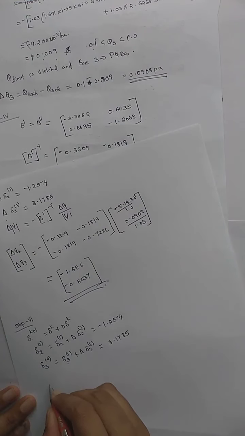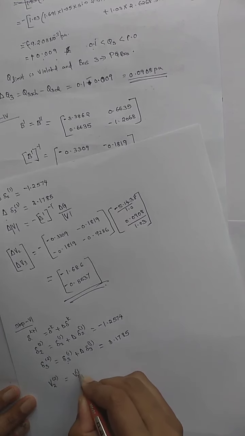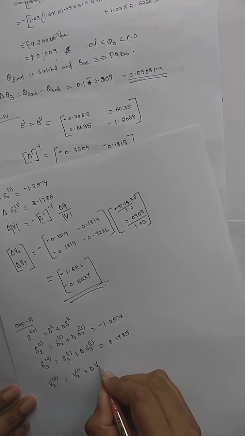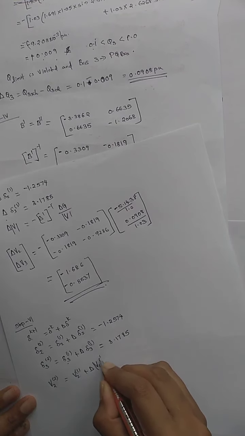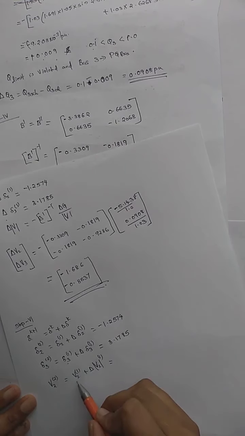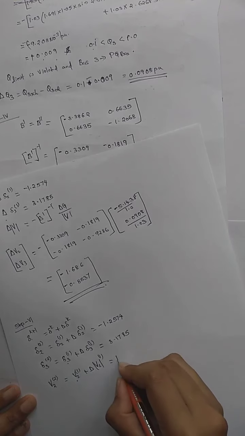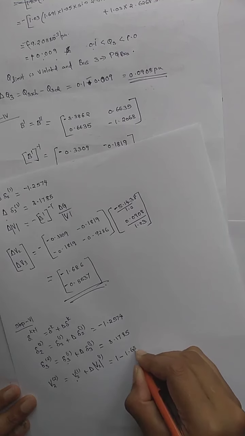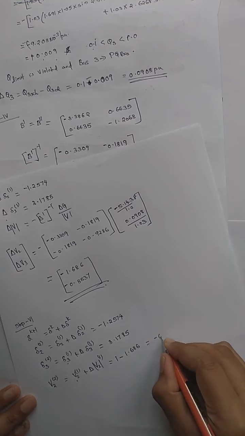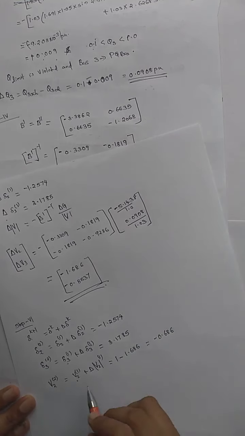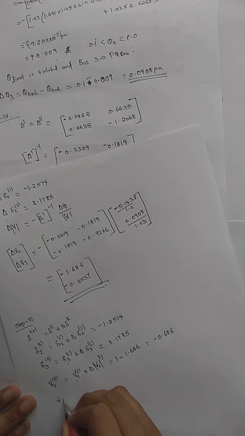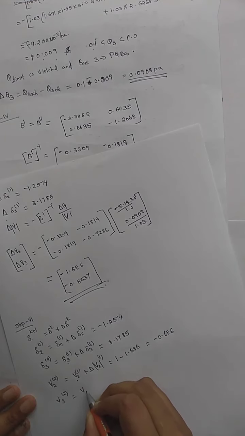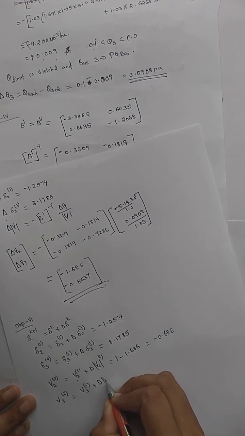Next, V2 for the second iteration is equal to V2 for the first iteration plus delta V2 for the first iteration. V2 for the first iteration was 1, plus delta V2, which is minus 1.686, so that is equal to minus 0.686 for the next iteration. And what is the value for V3? V3 for the second iteration is equal to V3 for the first iteration plus delta V3.